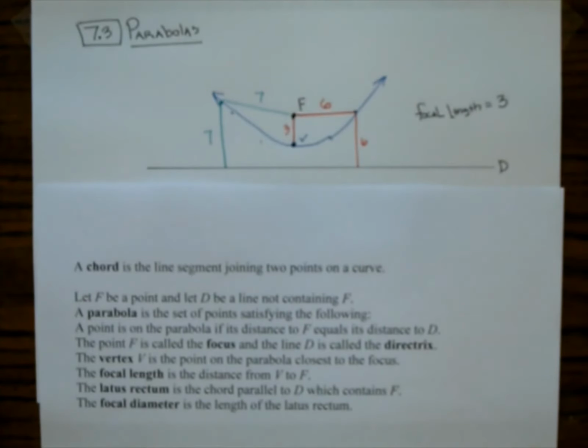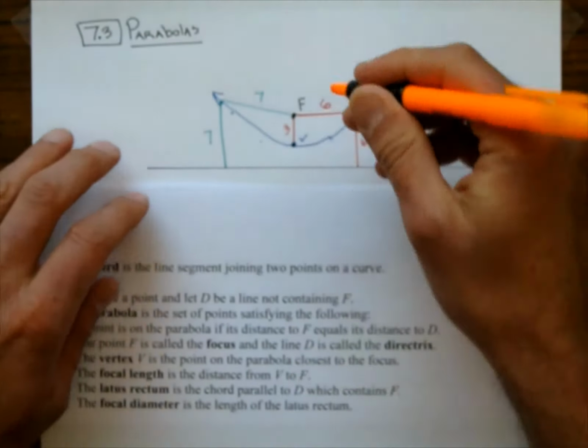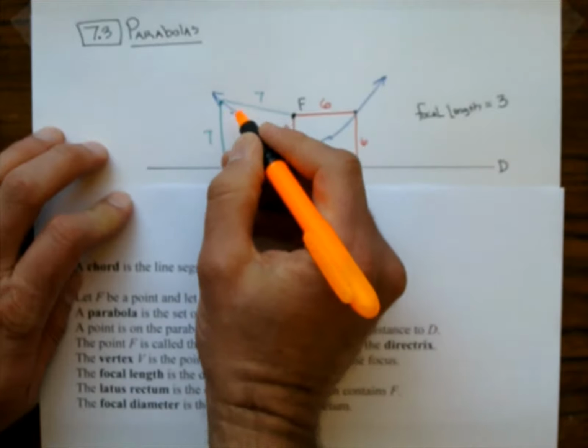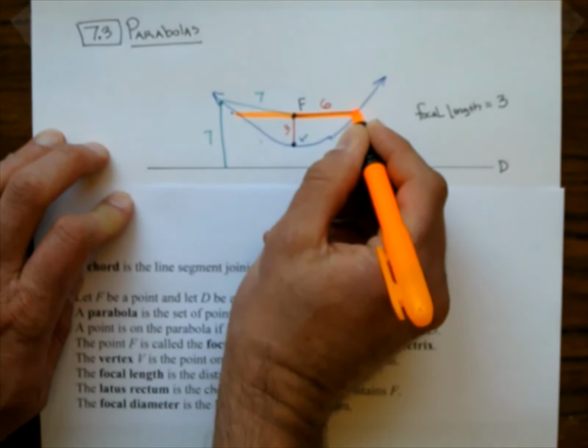Okay, the next thing, kind of a weird definition that they're going to have here, is, I'm trying to find my blue highlighter. I don't have it. I'll just use the orange one. The latus rectum. I didn't come up with this. It's the chord parallel to D which contains F. So the latus rectum is actually this right here. It's that line segment right there.